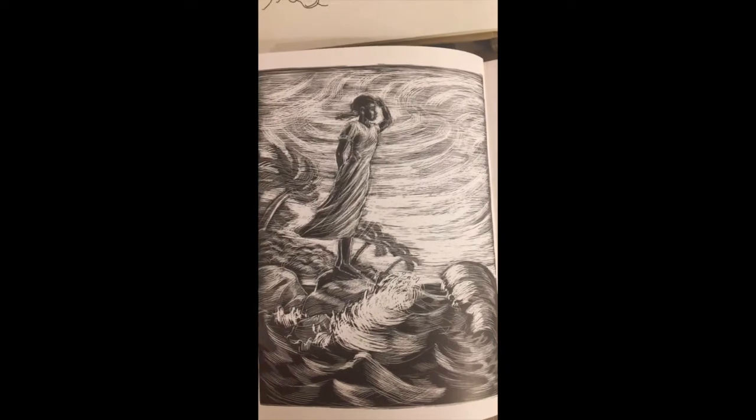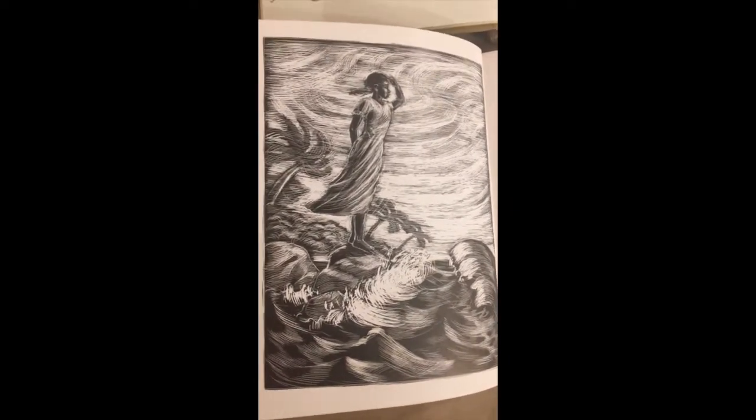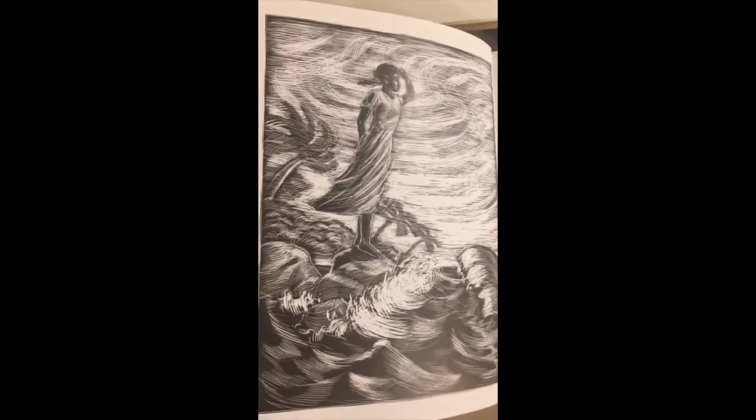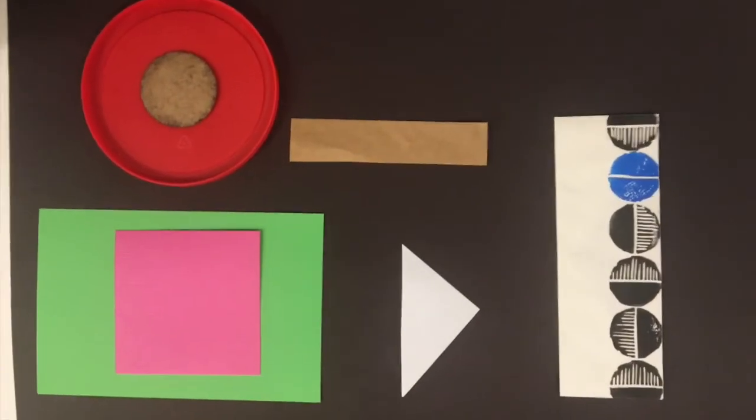This is by an African-American artist named David Pinkney. He does a lot of illustrations for children's books. The next element of art I wanted to talk about was shape.